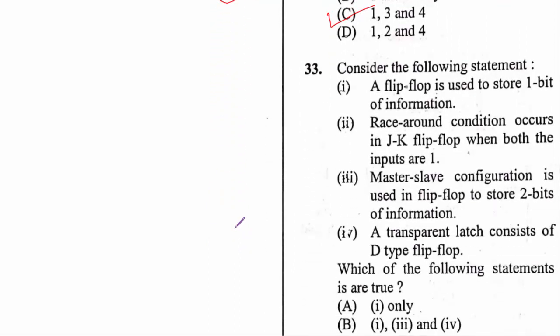33rd question is based on digital electronics. First statement what they have given is, a flip-flop is used to store 1 bit of information is true. Race around condition occurs in JK flip-flop when both the inputs are 1, nothing but when J equals to K equals to 1 is the correct statement. Why we are going to make use of JK means, in SR you will be having forbidden state. So in order to overcome that forbidden state, we are going for JK flip-flop.